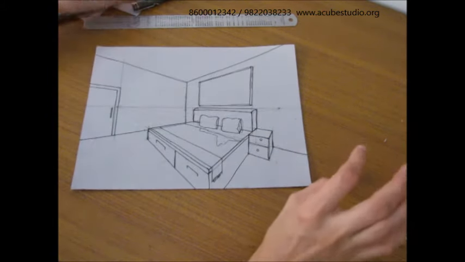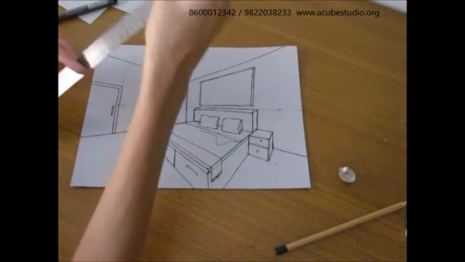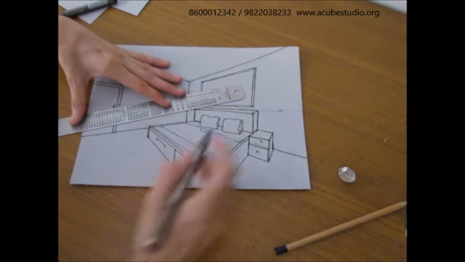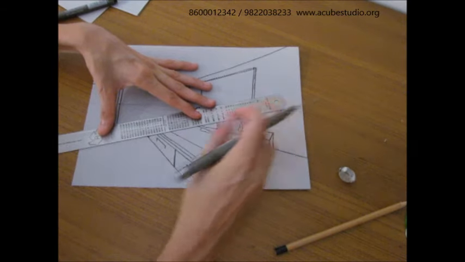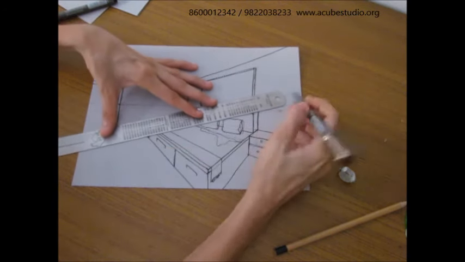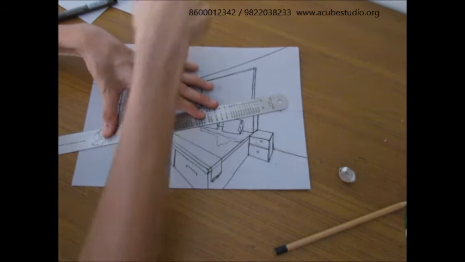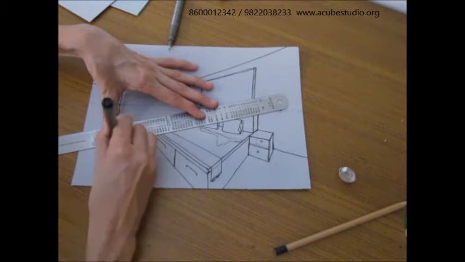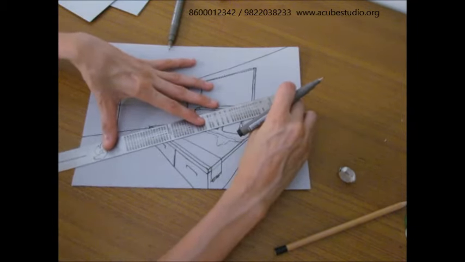Okay, and I'm going to directly do my flooring with the pen. You can actually do it with the pencil first. Okay, so what you have to do is place your scale like this, and through whatever point you have marked on that wall surface on the corner, you have to draw the line. Okay, again move it to the next point.